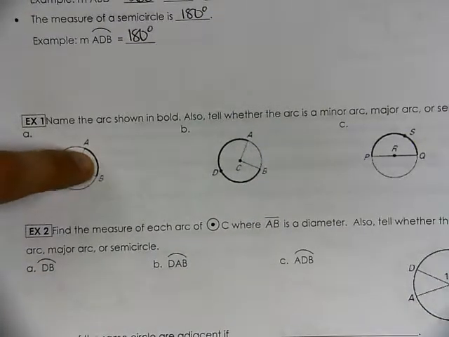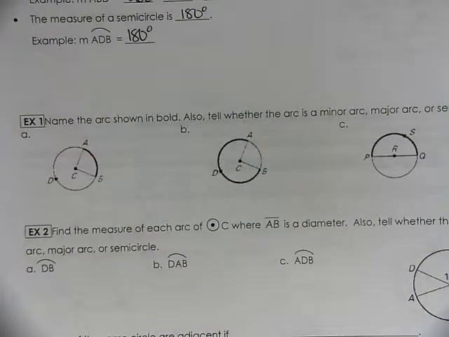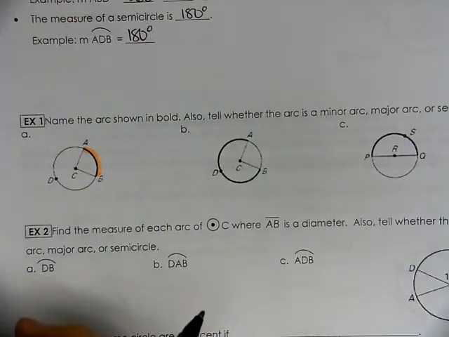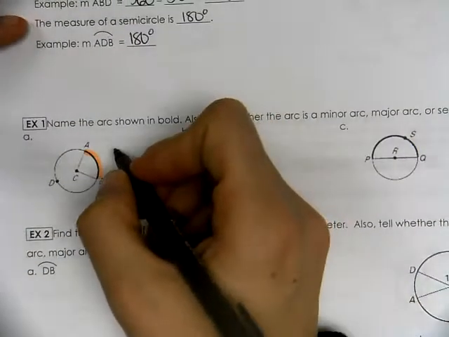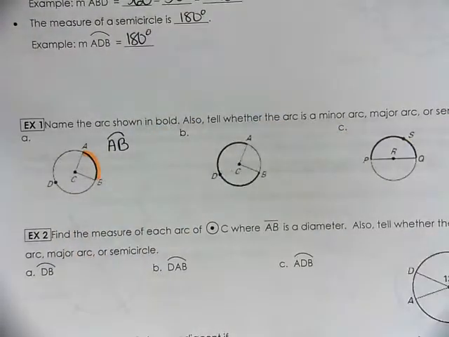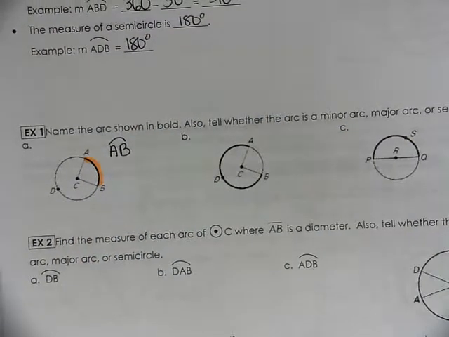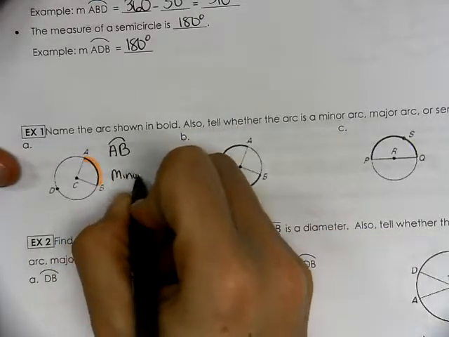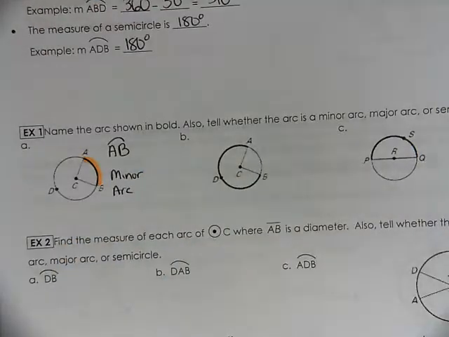So this guy right here, how would you label that? Yeah, just AB with the arc on top. Is that a major arc, a minor arc, or a semicircle? Minor, because it looks like it's less than 180 degrees.